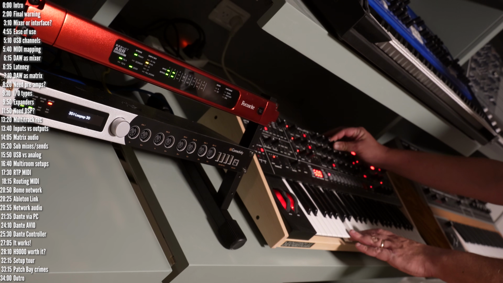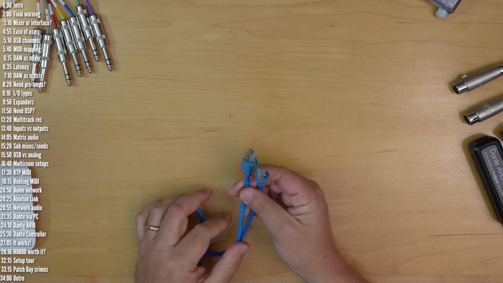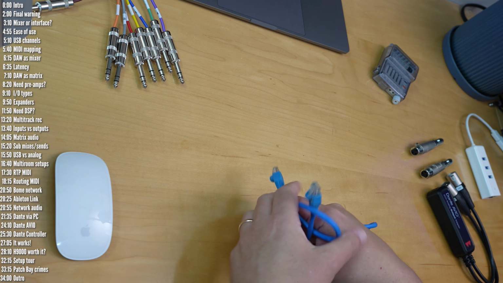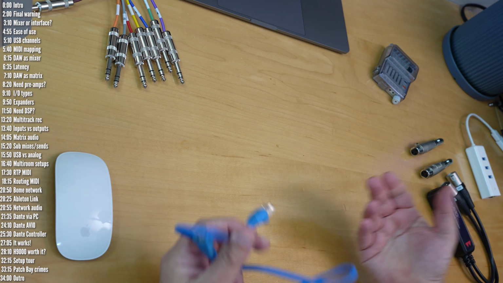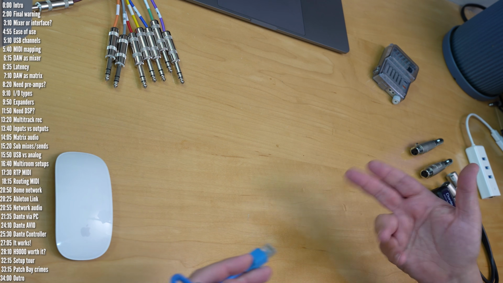MIDI can't make that distance over cables, and I'm not going to run 8 or 10 audio cables through the walls of my house. Fortunately, these days you can send plenty of audio and MIDI over a single Ethernet cable. Wiring Ethernet through existing pipes in your walls shouldn't be too hard, and as luck would have it, that's actually something I had done a few years back when we moved in this house.